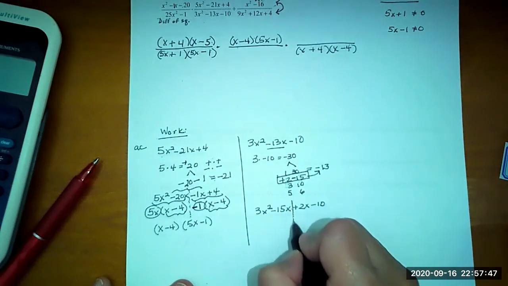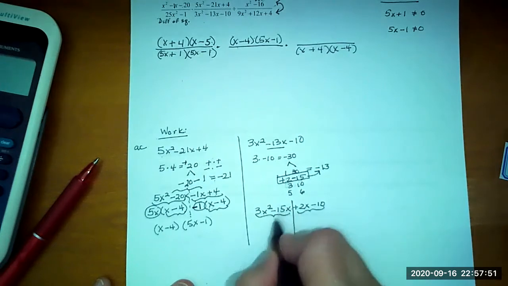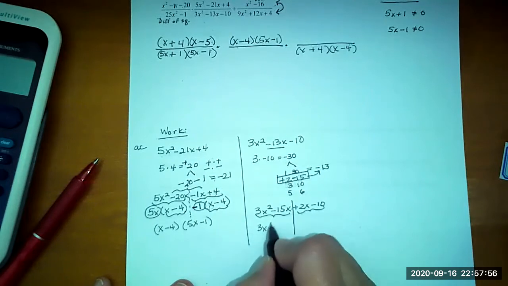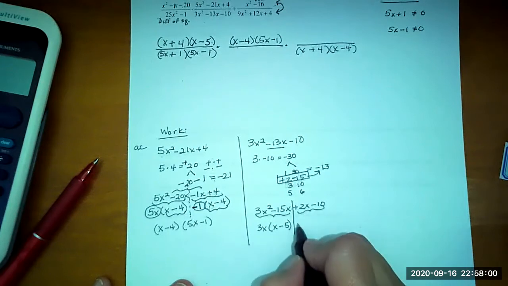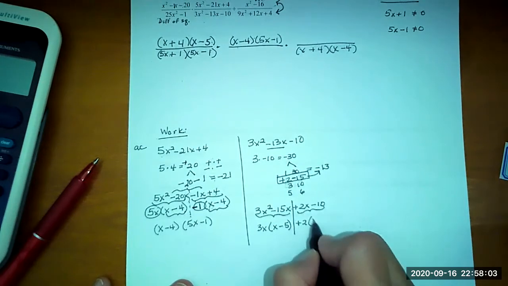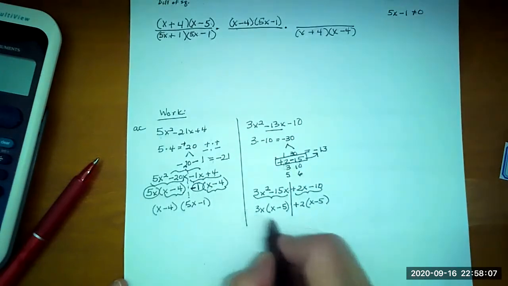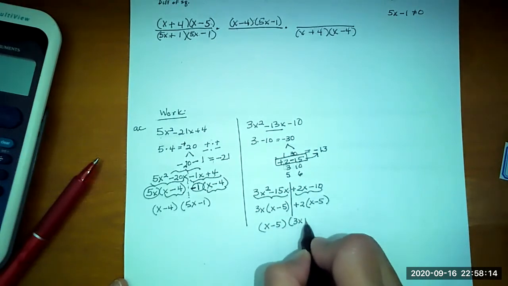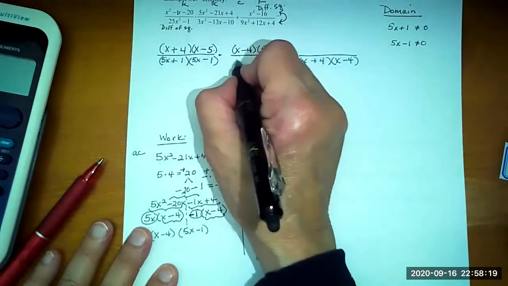So I'm going to do my factoring by grouping. Find a common factor for these two. I have 3x. And then I have x minus 5 as my binomial factor. I'm going to take a positive 2 out. And I have x minus 5 as my common binomial factor. So looking here, x minus 5 is the common binomial factor. And I have remaining 3x plus 2. So this goes in my denominator.